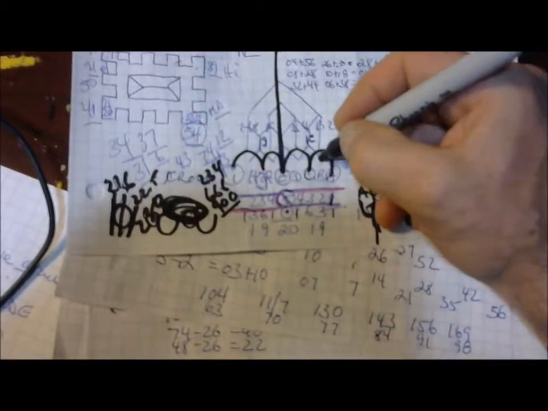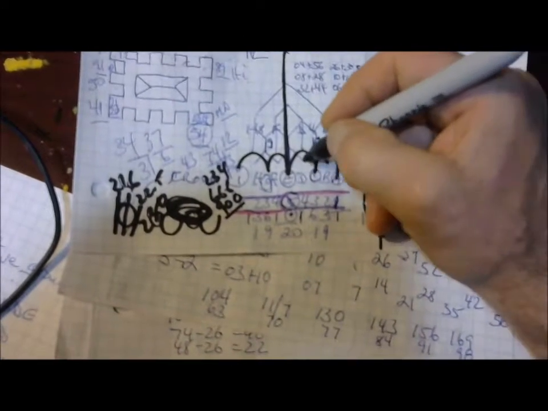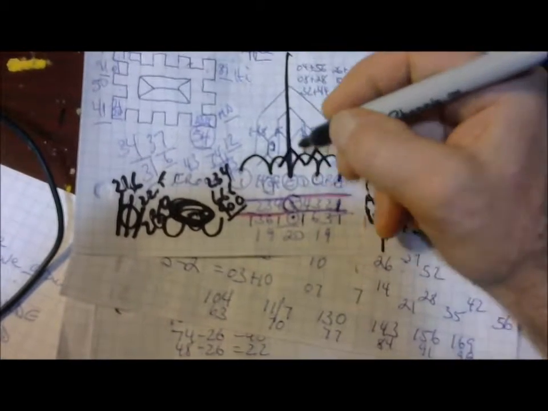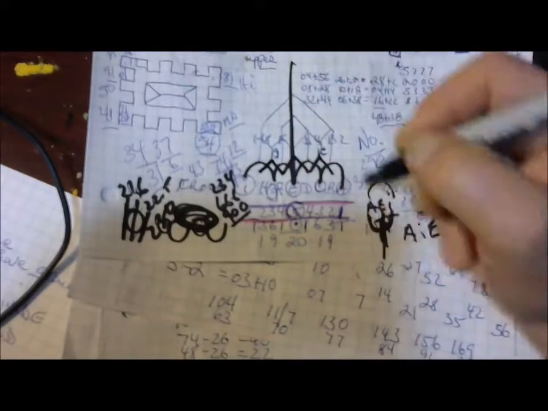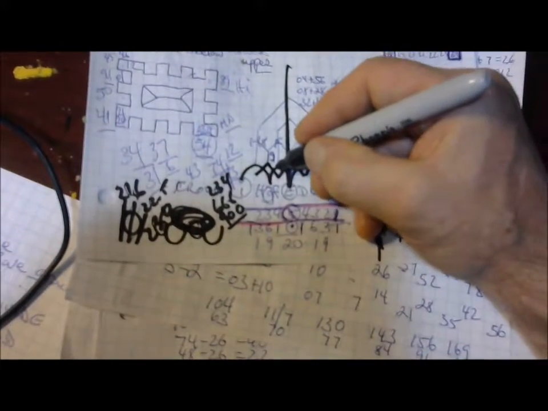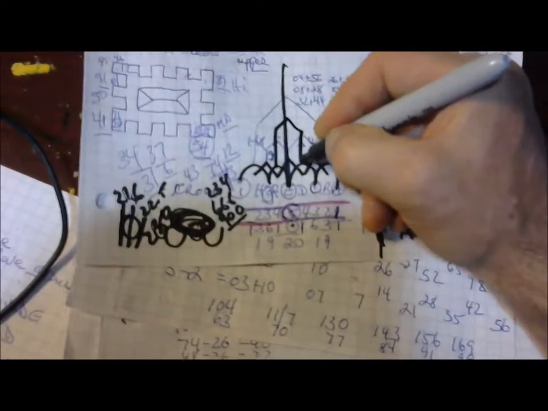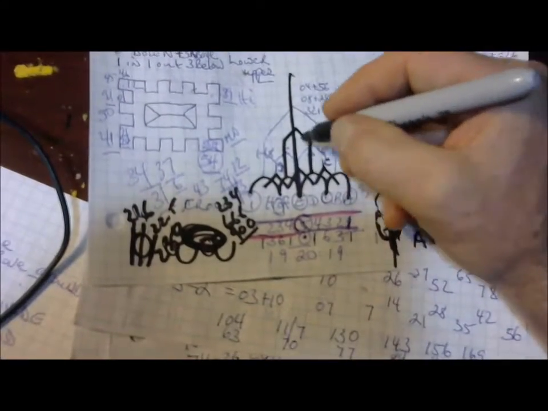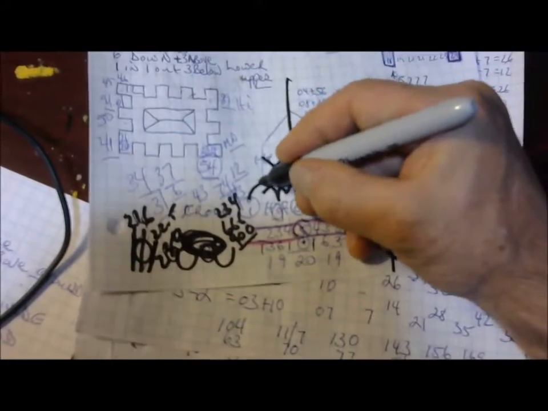Now what we're going to do is we're going to bring B and D together. Then we're going to bring D all the way to F together. Then we're going to bring F all the way to H together. Then we're going to bring them down and connect these U's. We're going to connect this U with this U. And this one here.